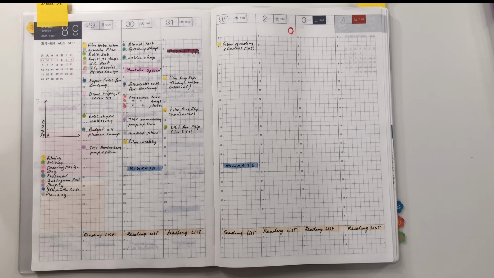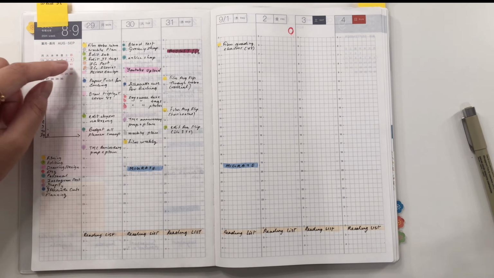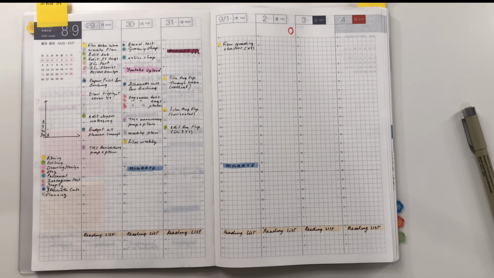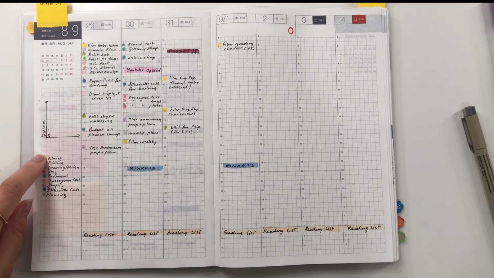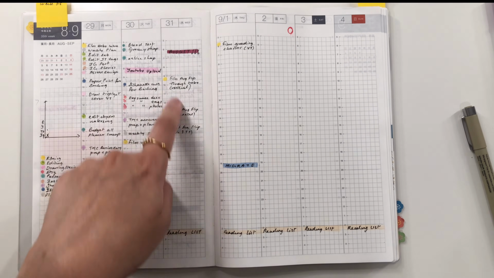I did not mention this in the earlier segment, but the color codes are, for example, I have given a yellow color code here for filming, so everything related to filming is in yellow throughout.